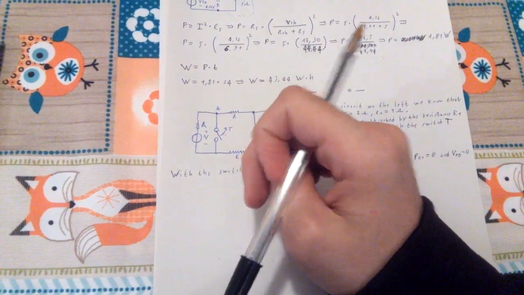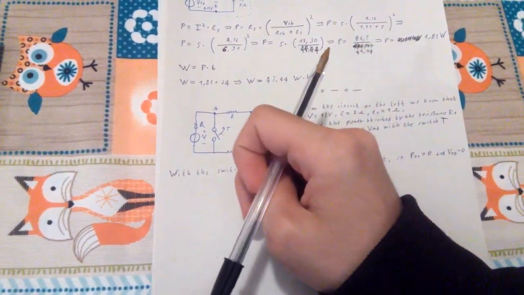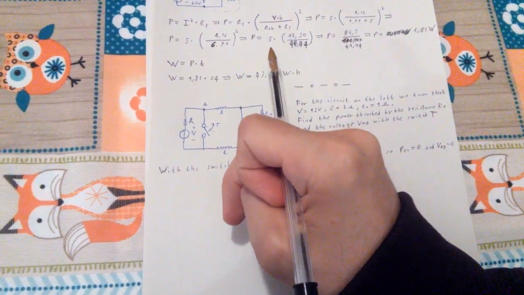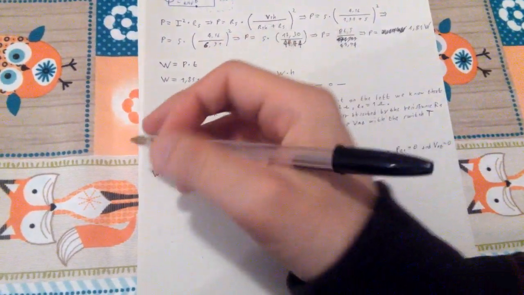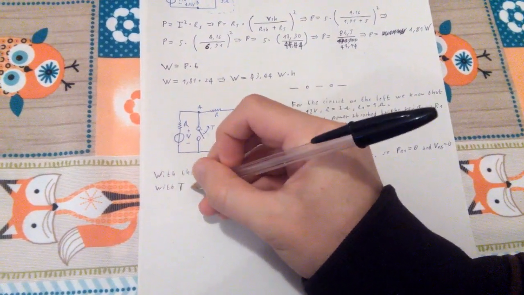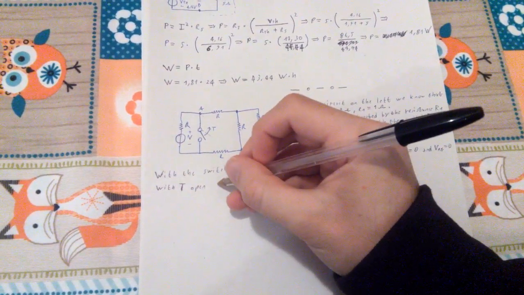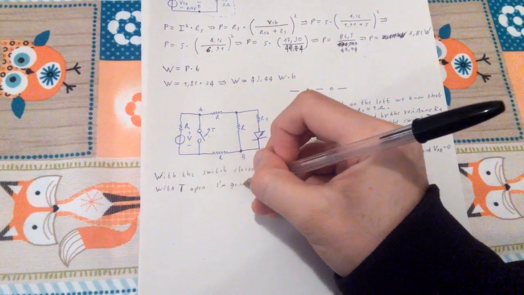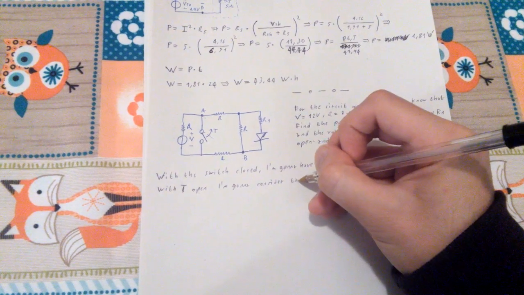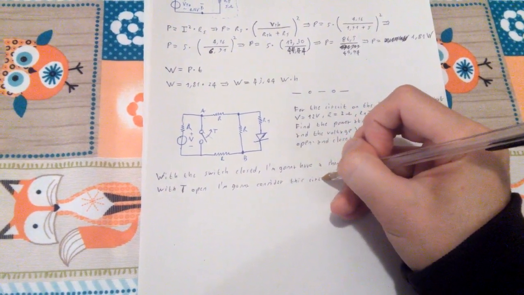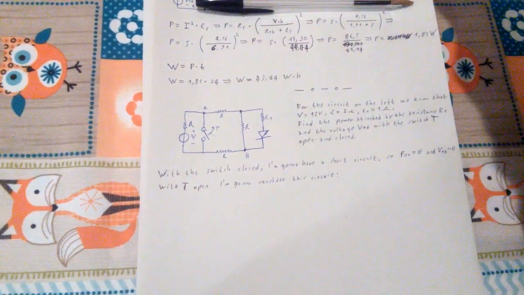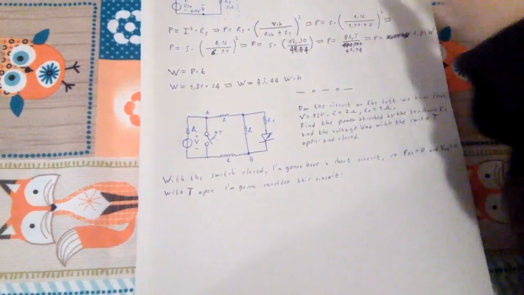Now, with T open instead, I'm going to consider this circuit. So I'm just going to consider this circuit here.